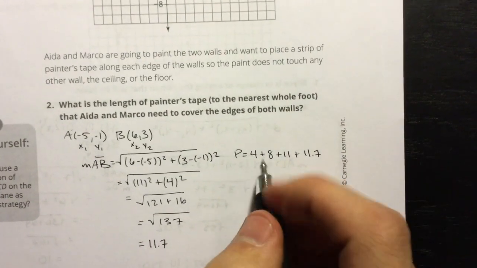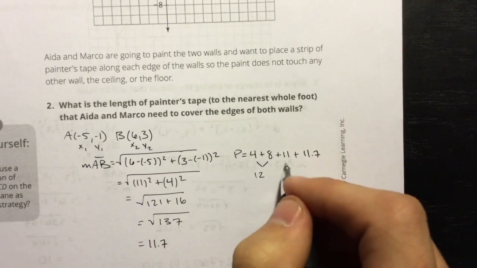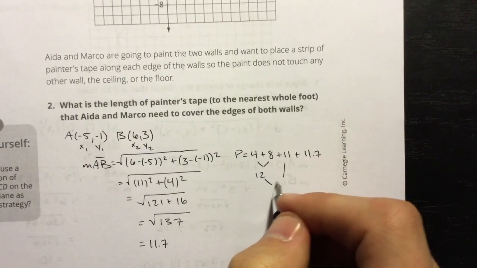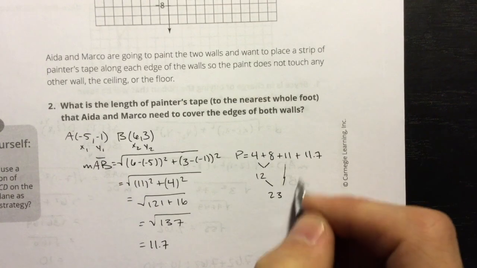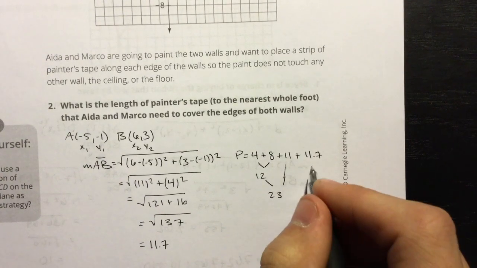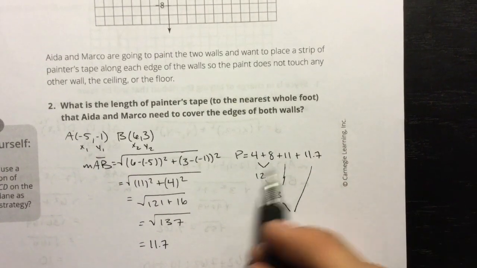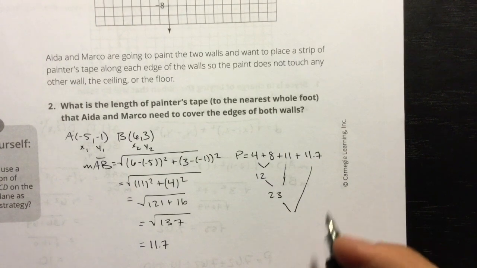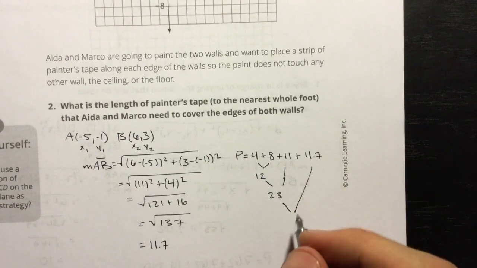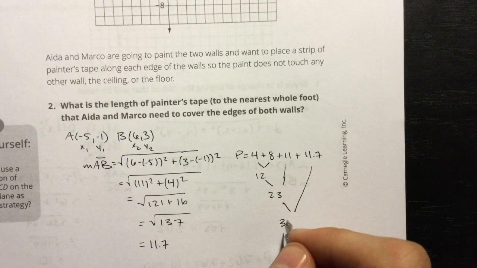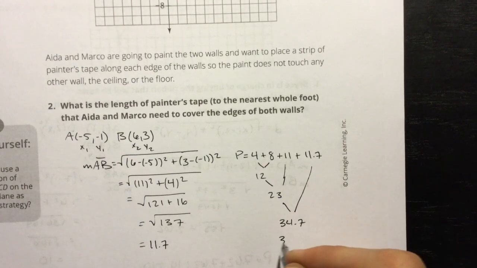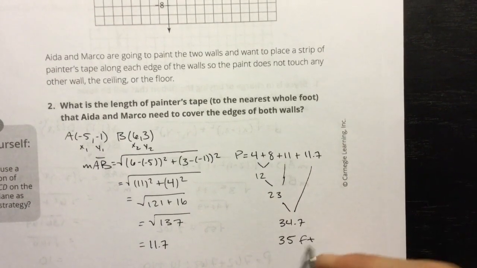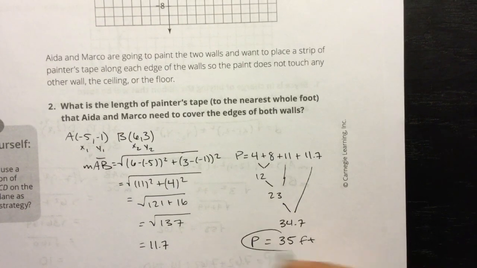This is going to be 12 plus 11, these two together, 23, plus 11.7, which is 34.7, rounded to the nearest whole foot is going to be 35 feet, and that is all for our perimeter.